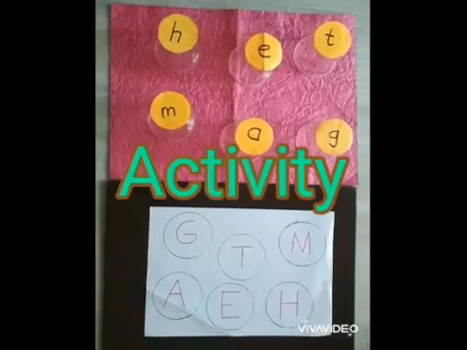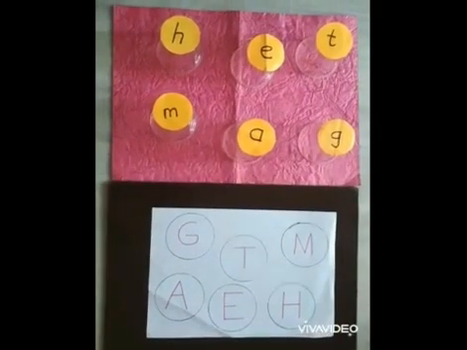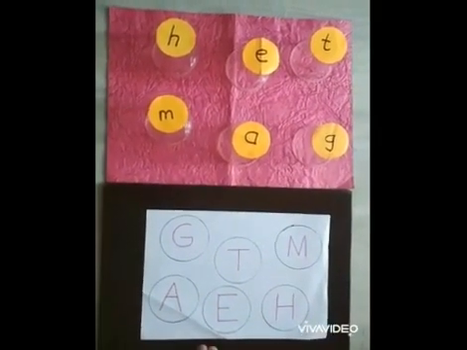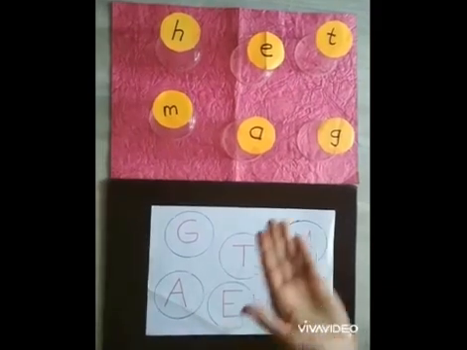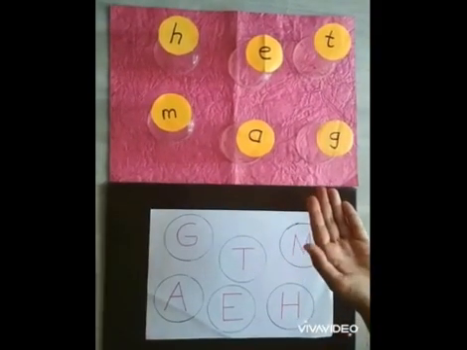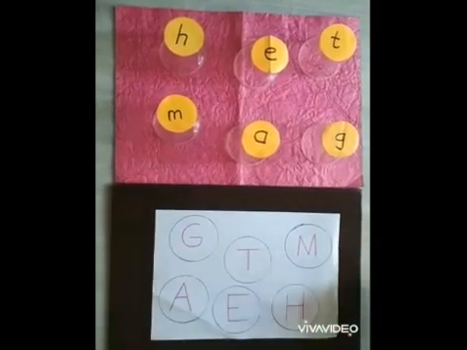Hey children, after this worksheet, we can do one more activity related to the alphabet. Okay, let's start. Kids, in this activity, we have a capital letter chart and small letter disposable glasses. Now, what can you do?